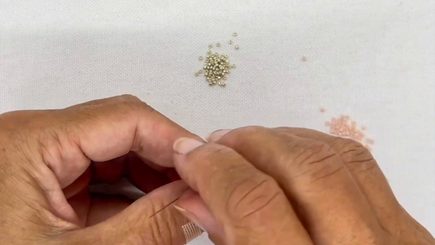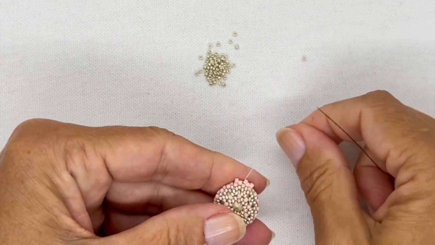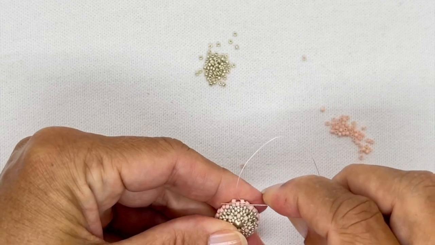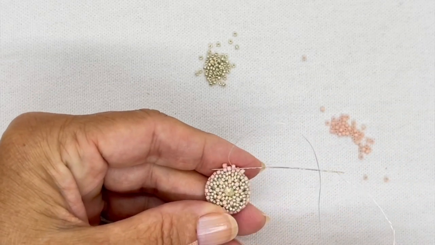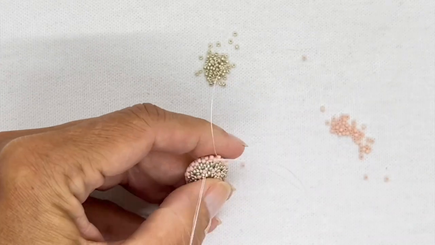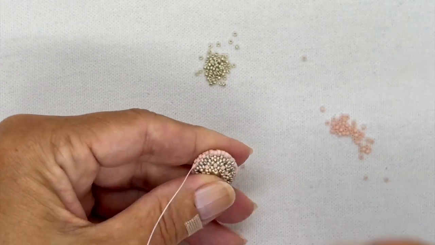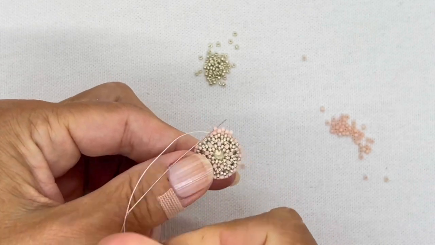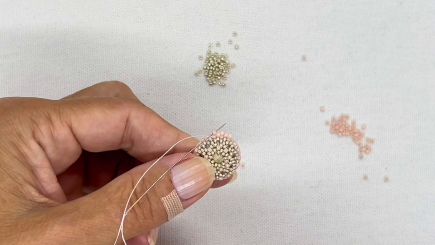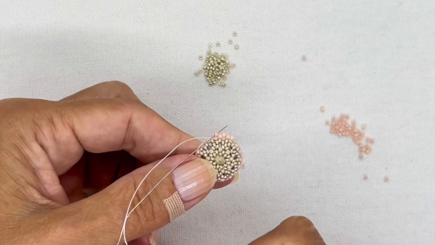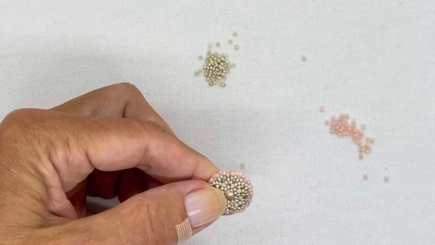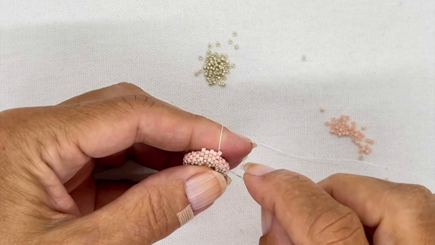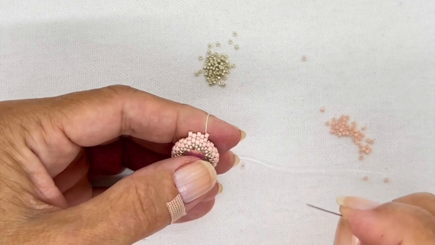So pass through the next up bead and pass down, and finally pass back through the first added bead in this row. Now turn your work. We have 1, 2, 3, 4, 5 beads.